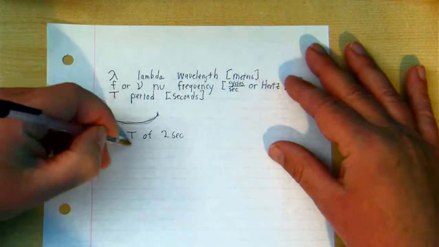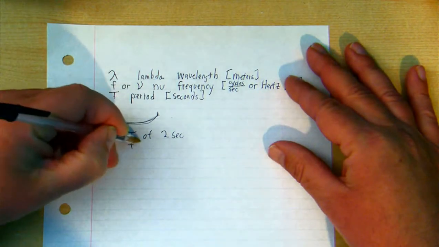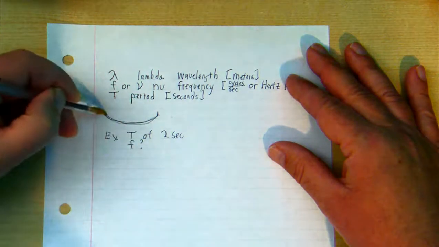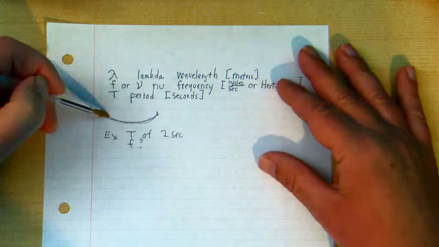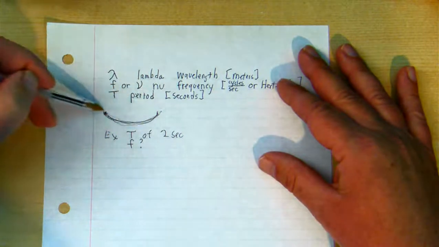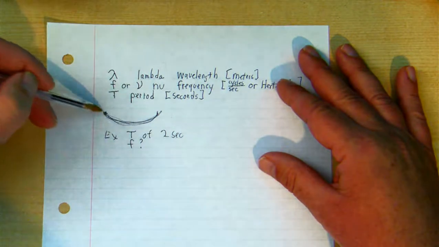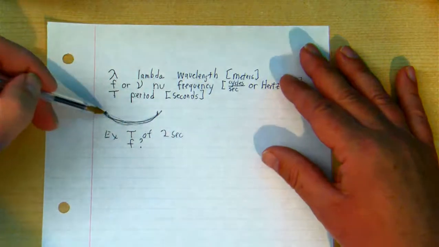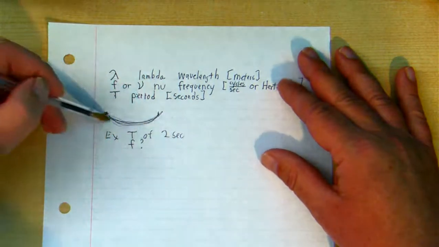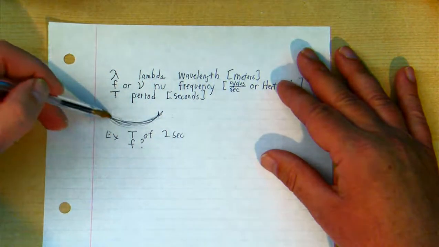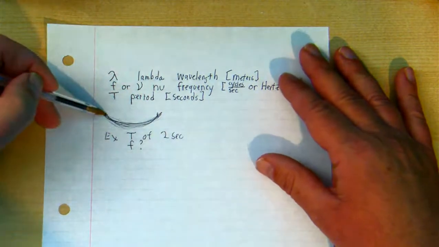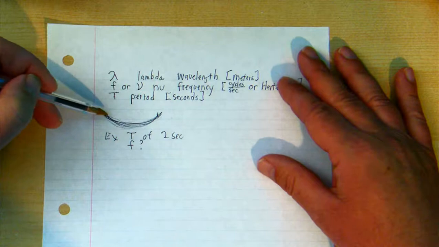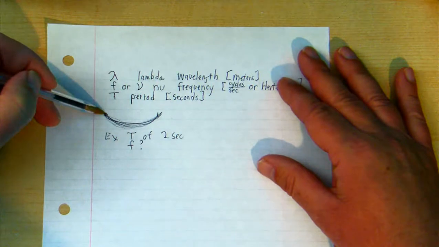So my question is, how frequently does it end up on the left here? It starts here, 1,000, 2,000, 1,000, 2,000, 1,000, 2,000. Every 2 seconds, it has gone forward and back. Every second it goes forward, then every second it goes back. So how frequently does it end up back here?